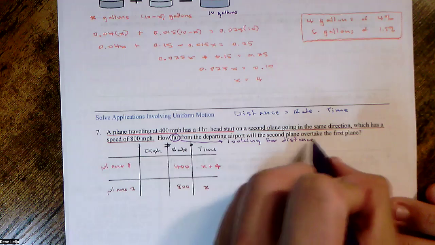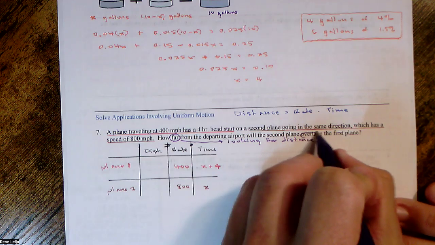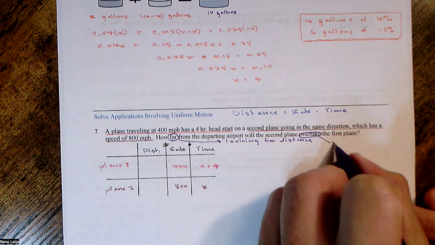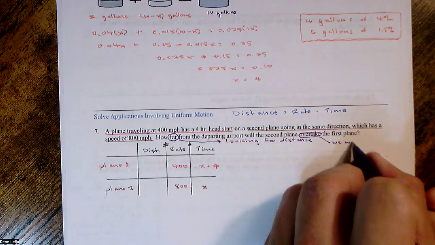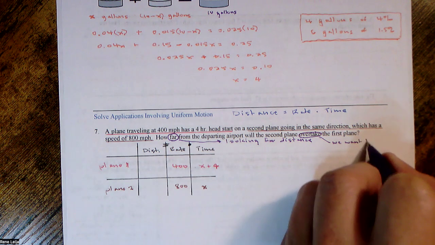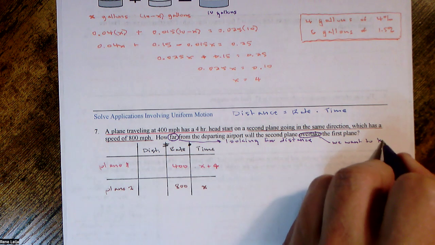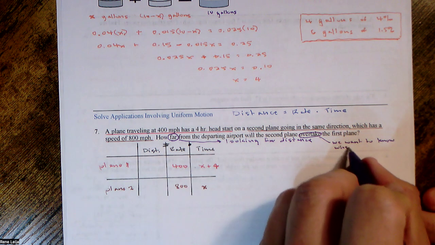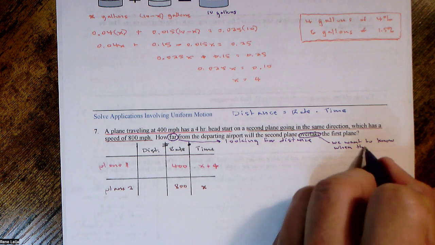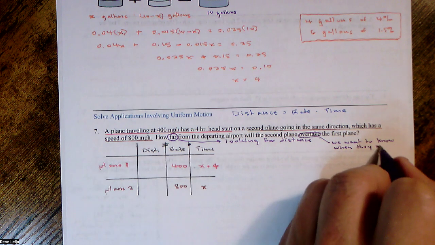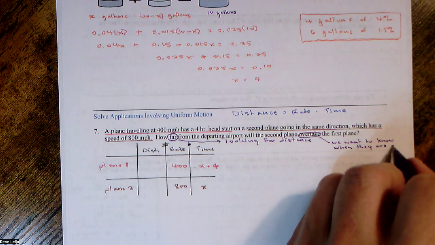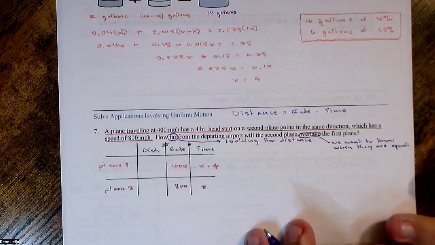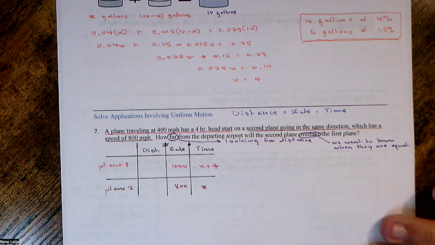If the second plane overtakes the first, that means we want to know when they are equal. And I'm sorry about the writing. My hand's a little shaky.